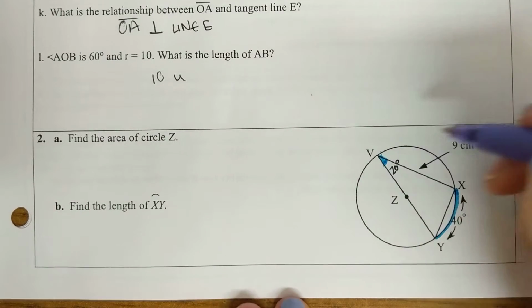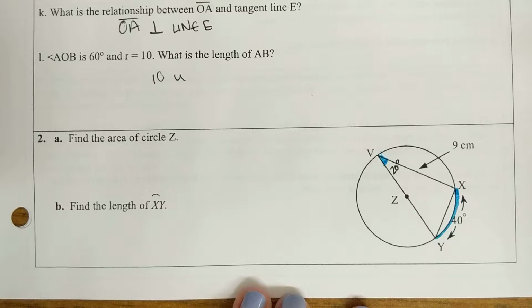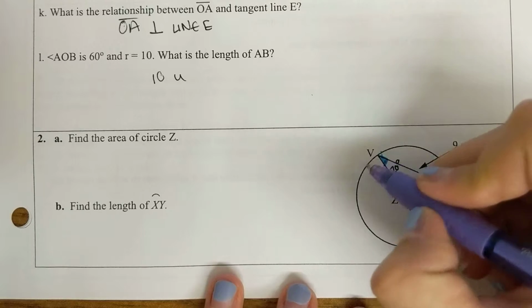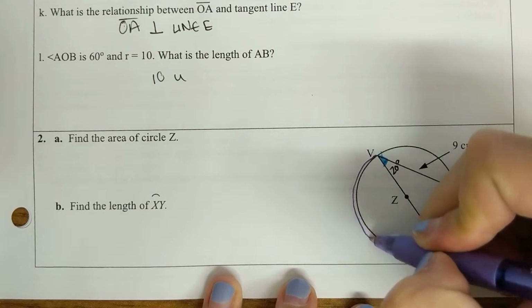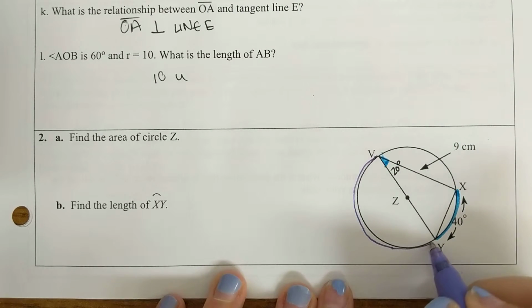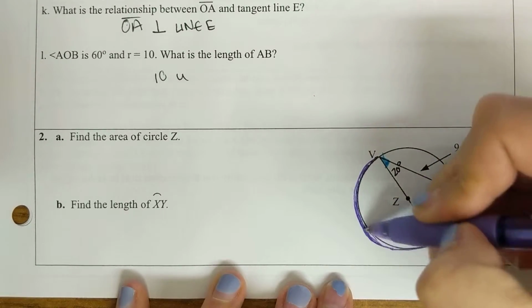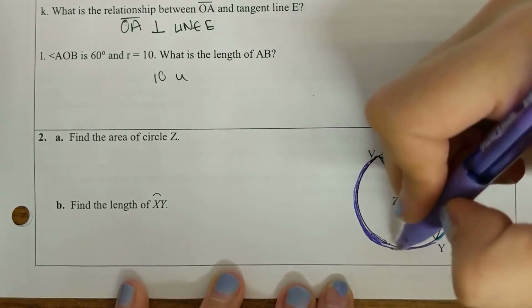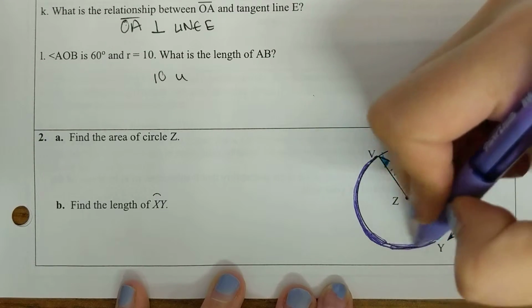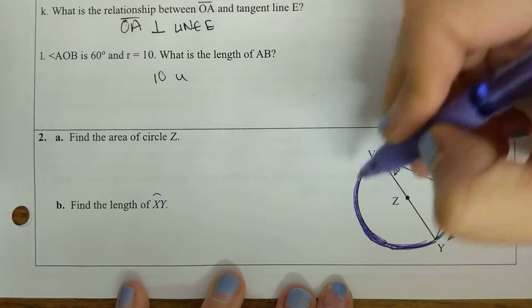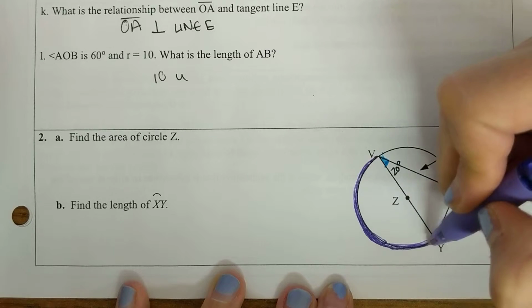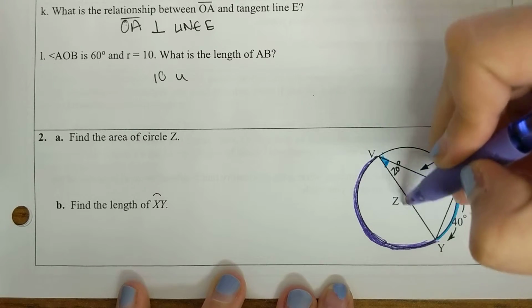Now, man, we don't have anything else, but we actually do, because this is a special arc. This arc is being intercepted by a 180-degree central angle, sorry.